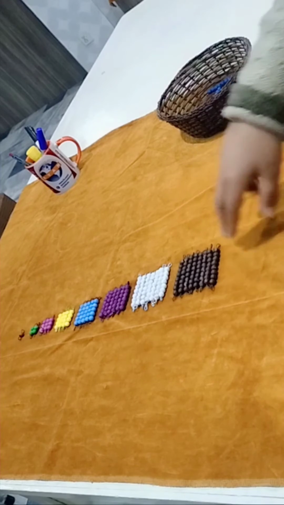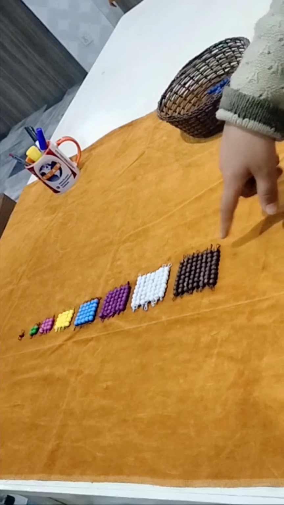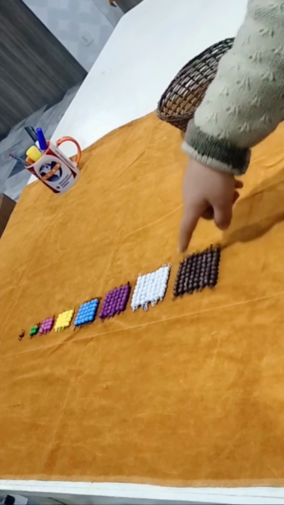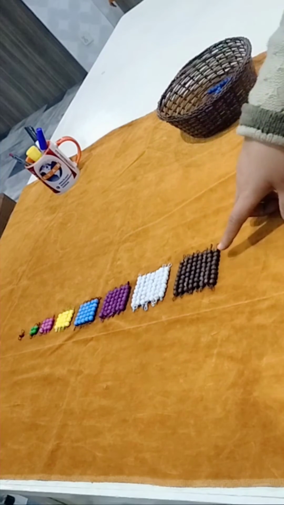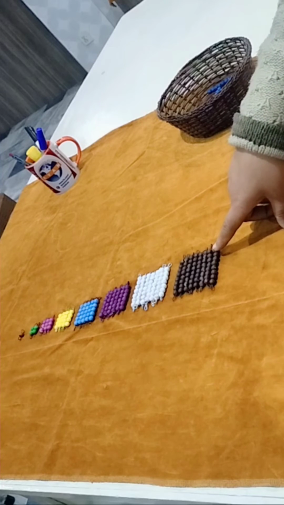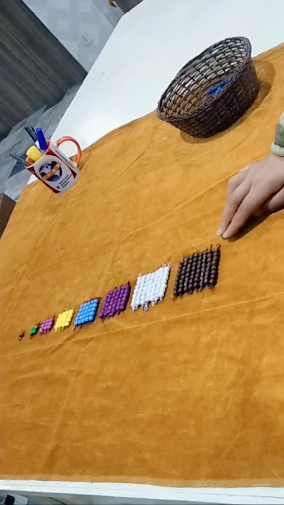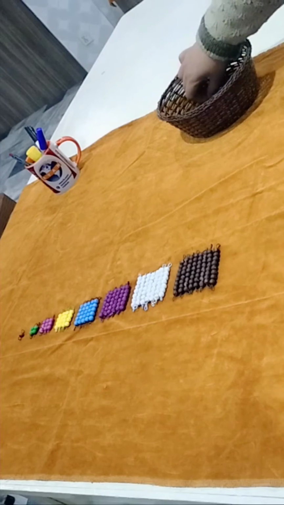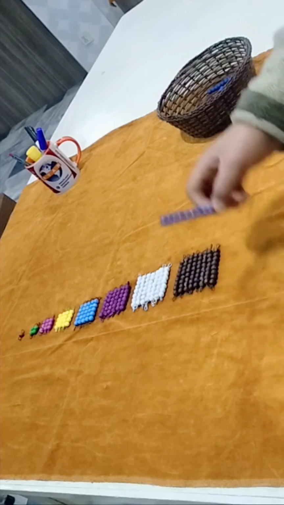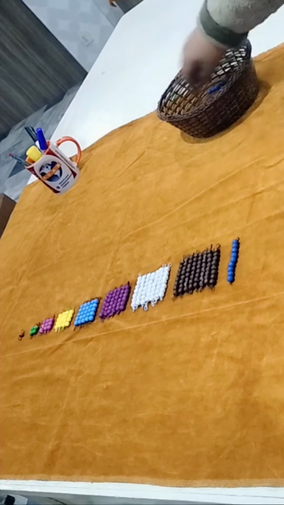Now count and tell me how many beads are there in these bars. The child will start counting. He can count linearly or through skip counting if he knows. At the end he will tell you that these are 64 in number. Then you are going to repeat with the child, 8 squared is equal to 64. Then you are going to show the child, this is 9, placing it here.